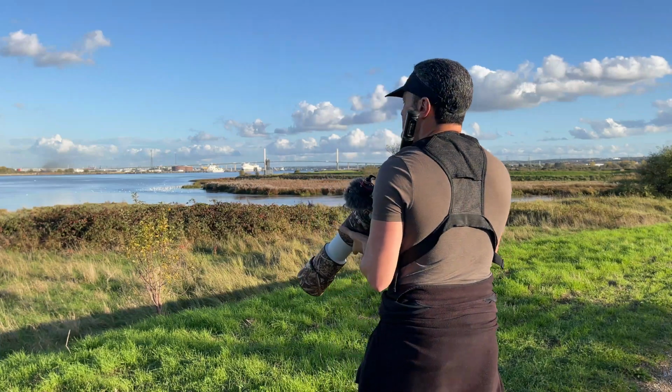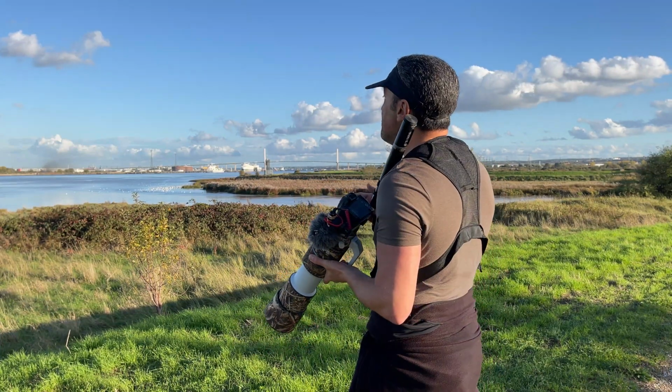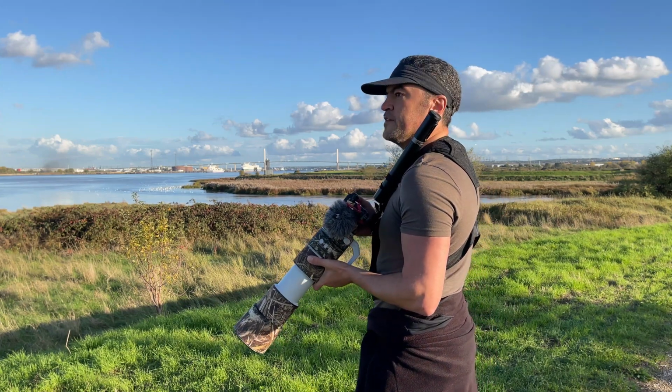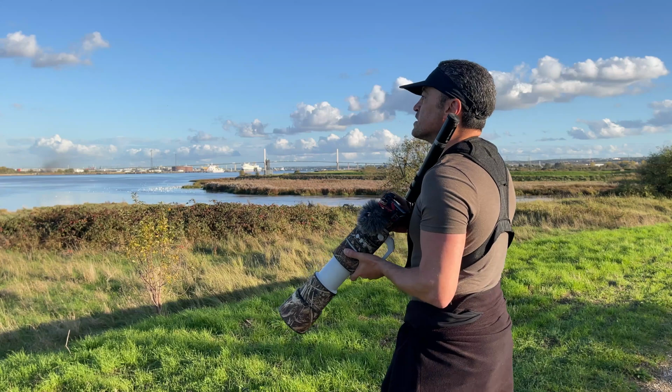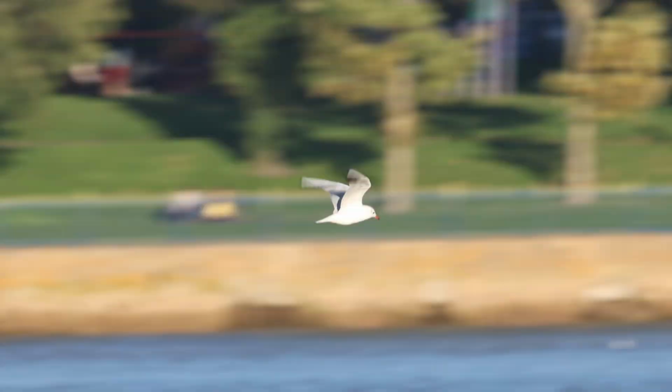And I mean, it's hard to recreate all of the focusing situations I've been in, but let's pick a bird in flight. There are some gulls going around here. So let's pick something relatively large. Let's go that one there. Okay, so that's the back button focus. Obviously, I'm bouncing all over the place because of handheld.